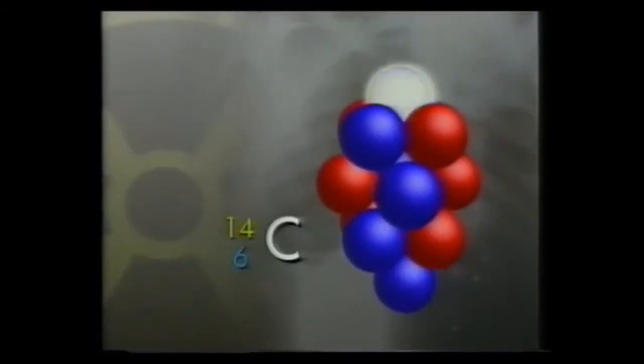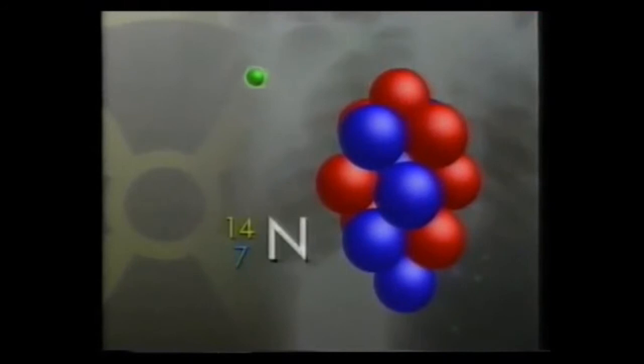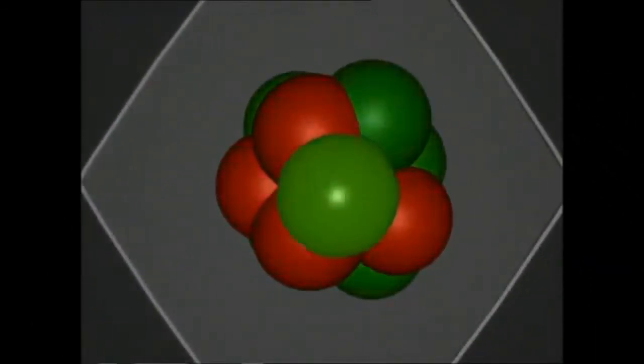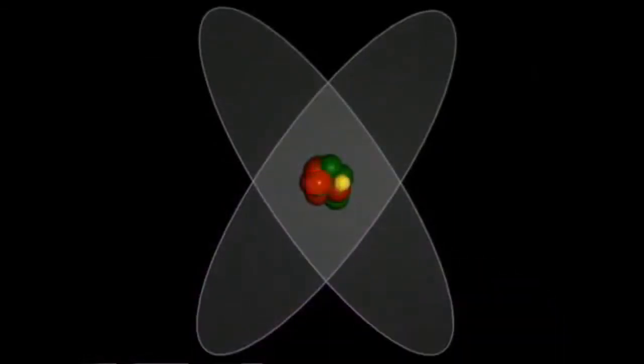The beta particle is very small, so it is much less likely to collide with other atoms and can therefore penetrate much further. In beta emission, the mass number stays the same, but the atomic number increases by 1. Carbon-14 has decayed to become nitrogen-14. When beta radiation is emitted, a neutron in the nucleus splits into a proton and an electron. The electron shoots out of the nucleus at high speed. Beta radiation is a stream of high-energy electrons.